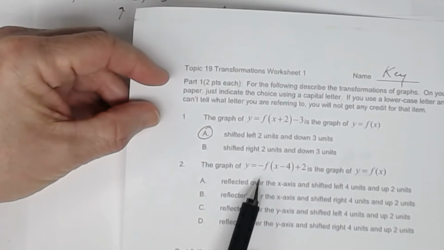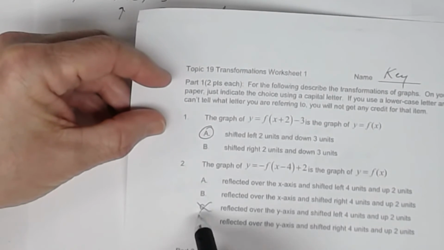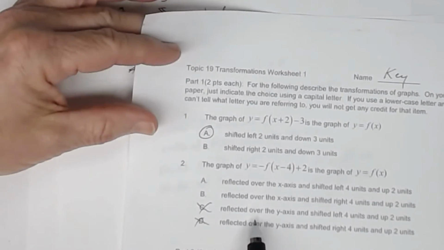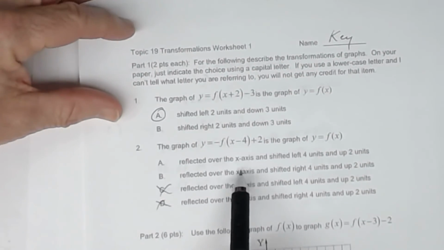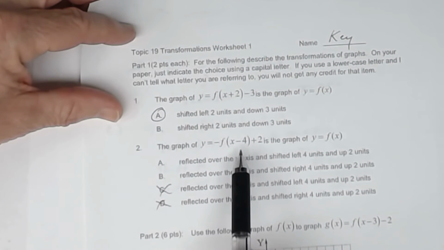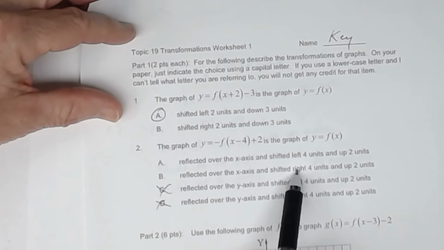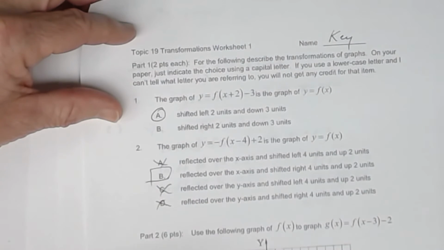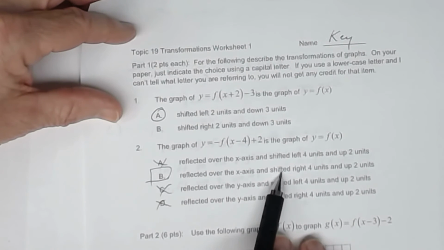Okay? All right, so number 2, the answer would be, let's see if we can find it. So reflected across the x-axis. So this is y, so that's out of it, right? And so it's one of these choices, reflect over the x-axis. Then we're going to shift to the right 4 units. So that takes this one out. So the only answer is B. So reflect over the x-axis, shift to the right 4 units, and up 2 units.